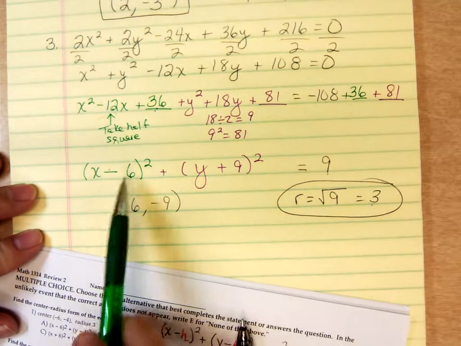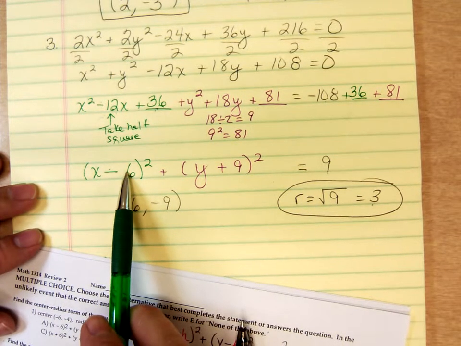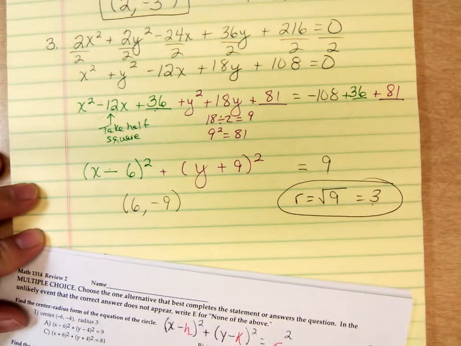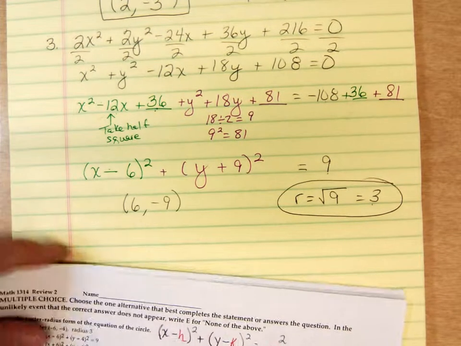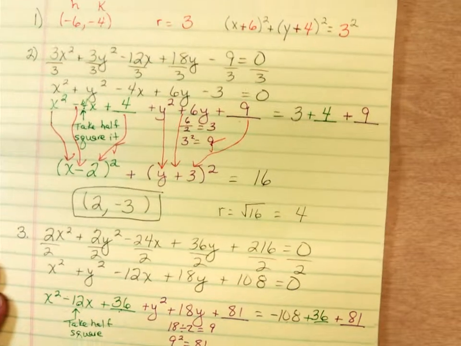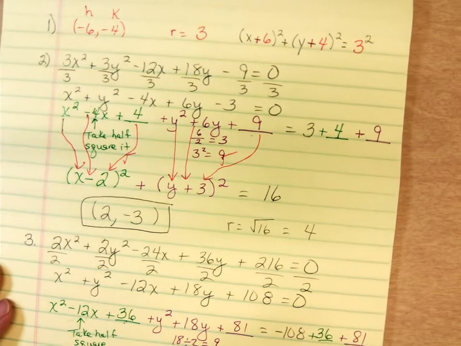Change the sign of the number in the parentheses with x, then change the sign of the number in the parentheses with y. Okay? So that's the first 3 problems on the review sheet dealing with circles.